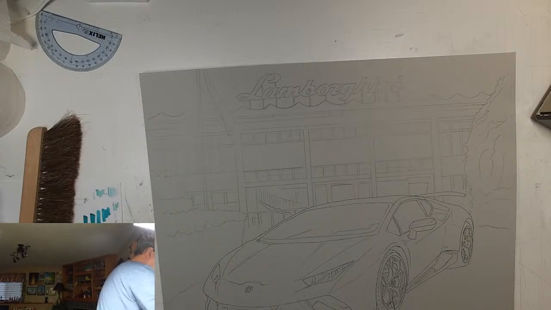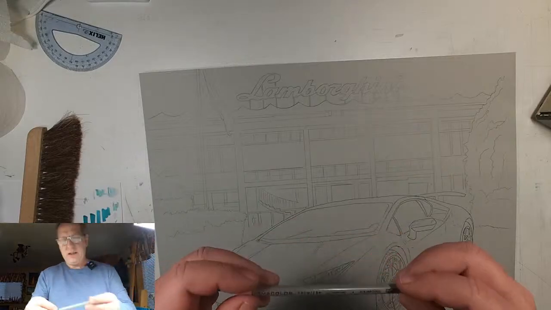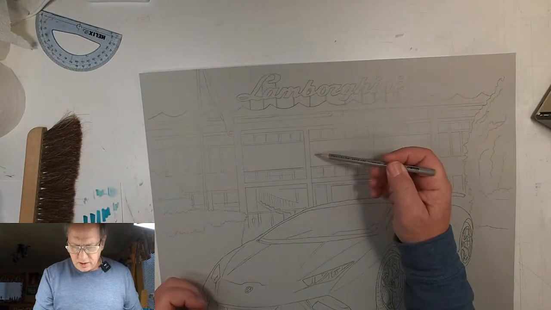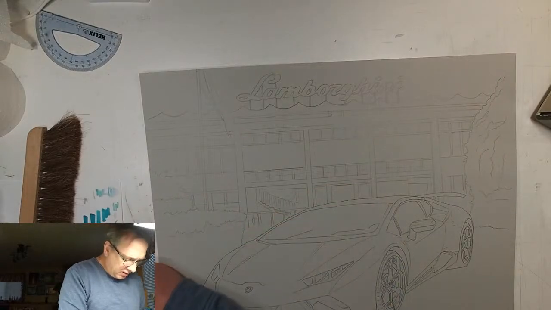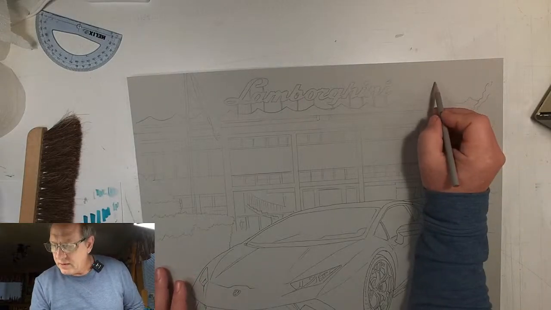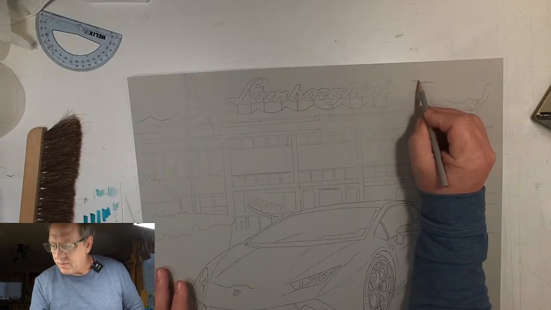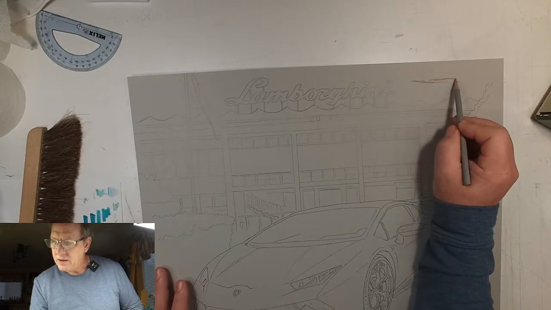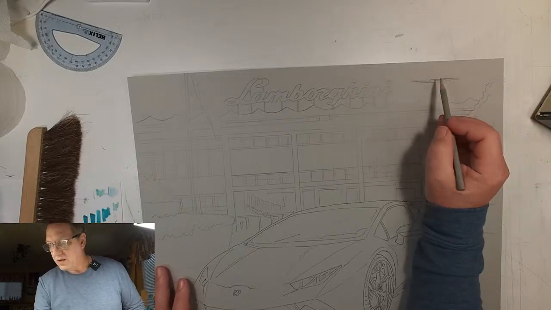Let me figure out what I want to do here. I want a darker gray, not super dark. So we're going to go with a gray like this. It's a little bit darker than what's on the board here. I'm going to draw out the bottom of some clouds as you'd see them, because if the sun's on top, obviously the clouds on the bottom will be a little bit darker. So we're going to draw those out like this.